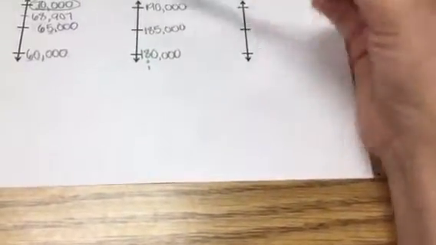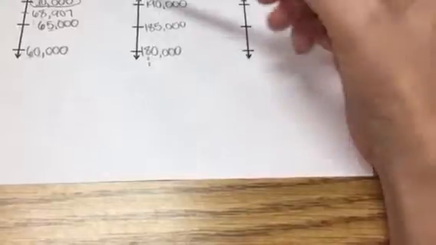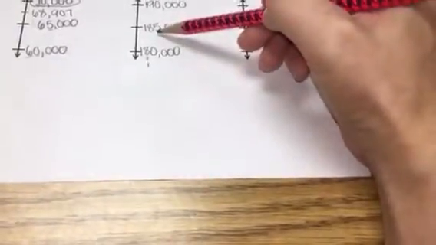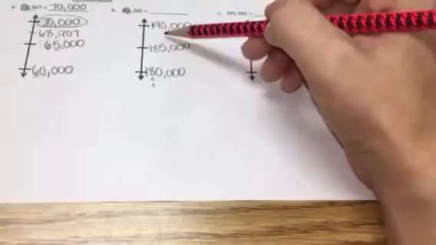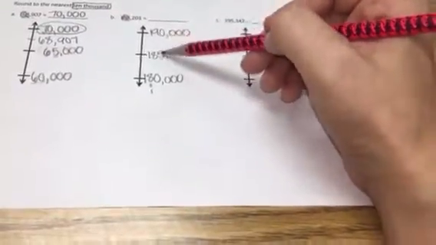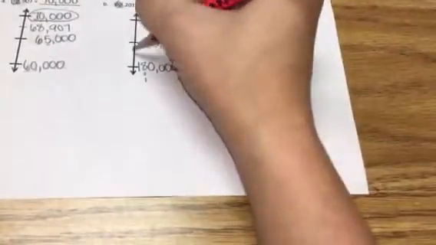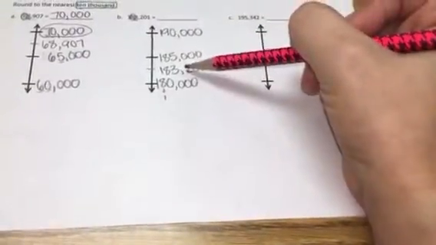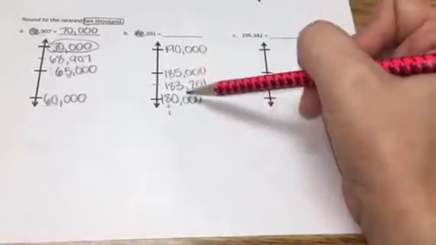our thousands place, which is a 3. Okay, so is 3,000 gonna be lower than 5,000 or higher than 5,000? Well, we know that 3,000 is less than 5,000, so our number is going to be somewhere right here, 183,201. So now, is this number closer to 190,000 or 180,000? Well, we know it's closer to this one, so we're going to circle it and then write it in the blank.